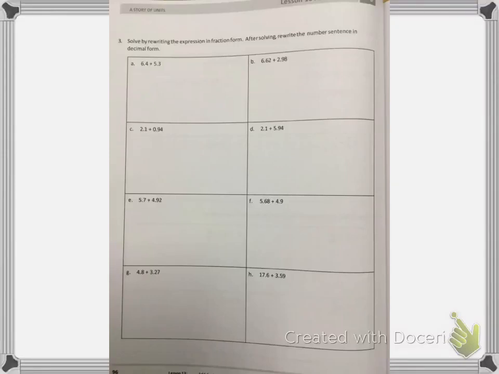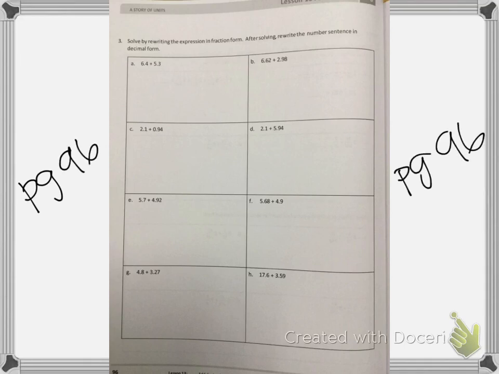We're going to be working on page 96. And on page 96, we have quite a bit of problems to solve. So I'm going to be doing a couple for you, and then I want you to solve the rest on your own and check your answers along with me. So let's get into the thick of it.